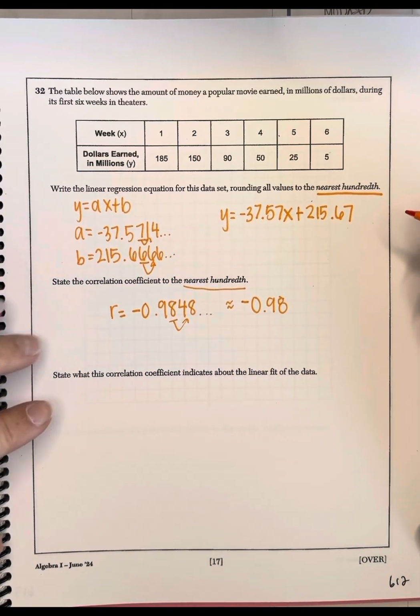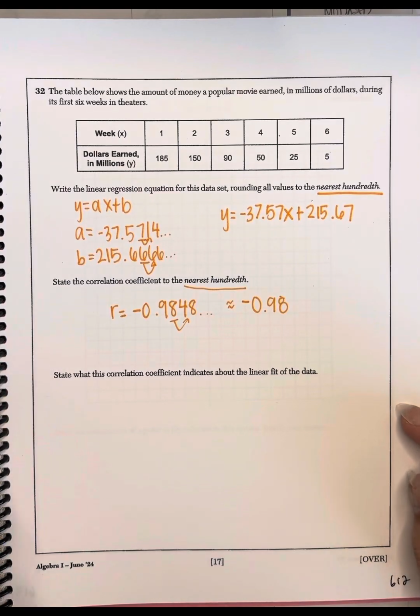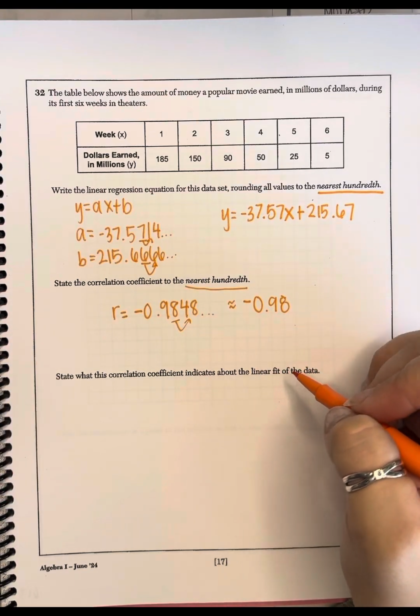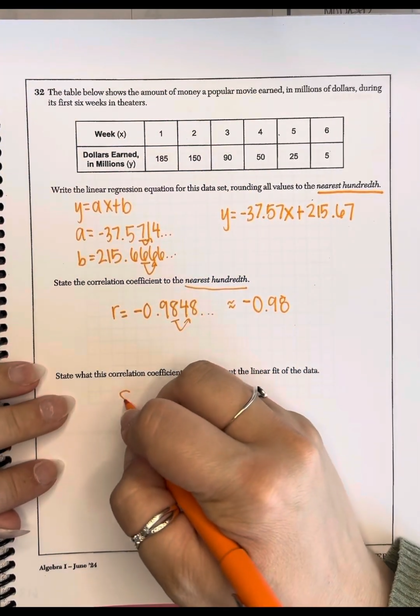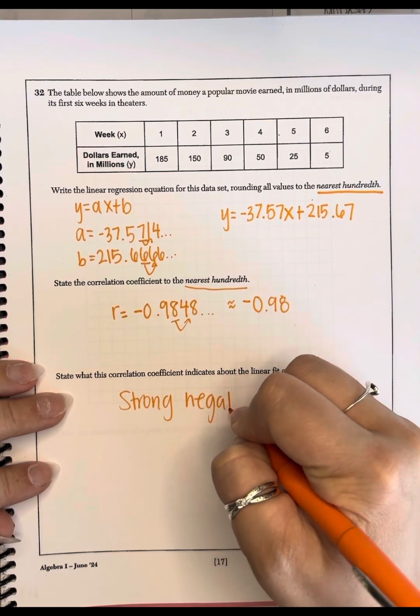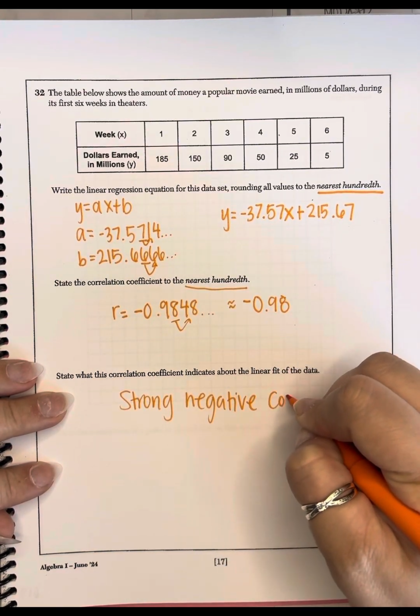That's for that part. And the last part: state what the correlation coefficient indicates about the linear fit of the data. So it's negative, and it's really close to -1. So a strong negative correlation.